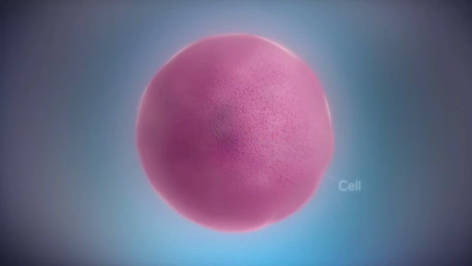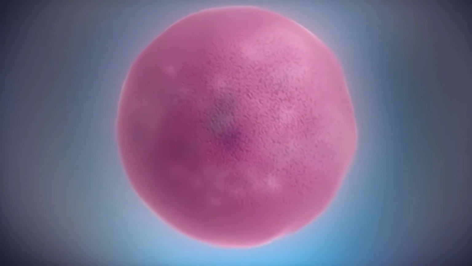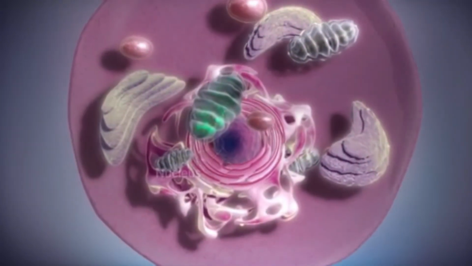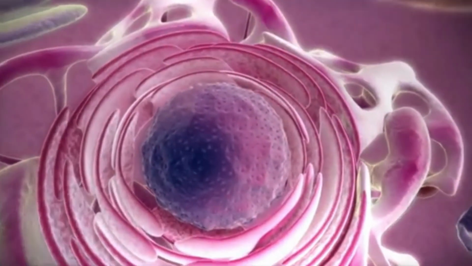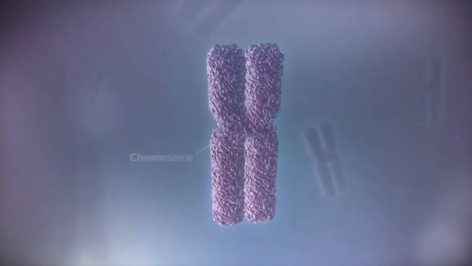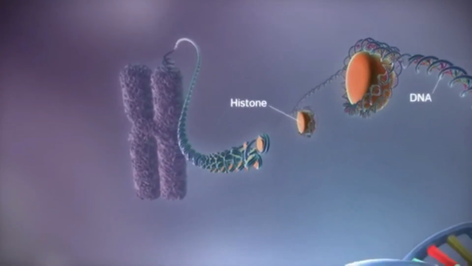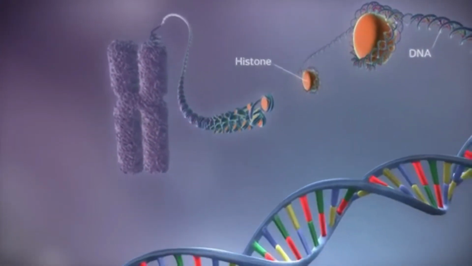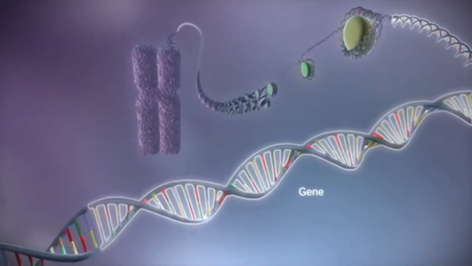Here is a cell, the basic unit of living tissue. In mushroom cells, there is a structure called the nucleus. The nucleus contains the genome. In humans, the genome is split between 23 pairs of chromosomes. Each chromosome contains a long strand of DNA tightly packaged around proteins called histones. Within the DNA are sections called genes. These genes contain the instructions for making proteins.